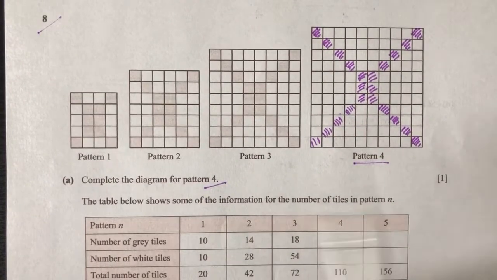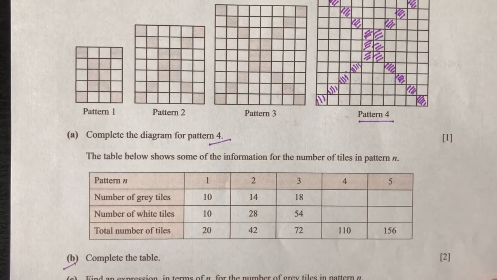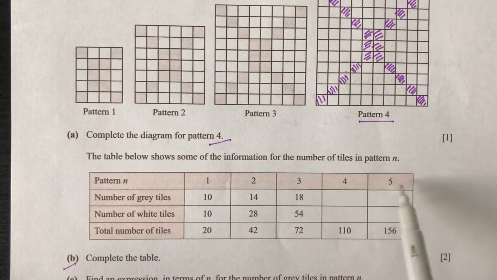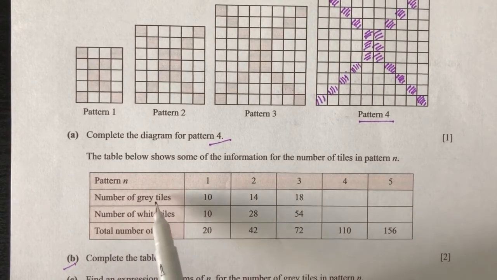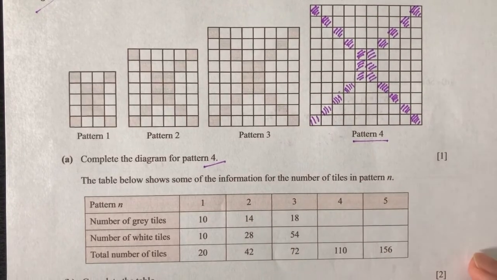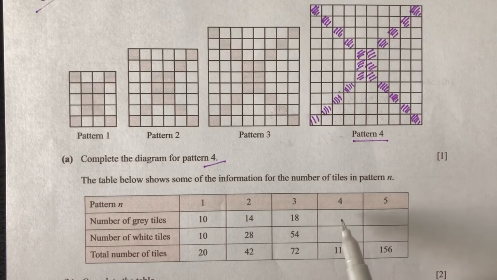Now for part B, it says complete the table. So we have the number of pattern 1, 2, 3, 4, 5, and this is the number of gray tiles. We have two kinds of tile, one is gray and one is white. This is white and this is the total number of tiles. Now we have to complete this one.